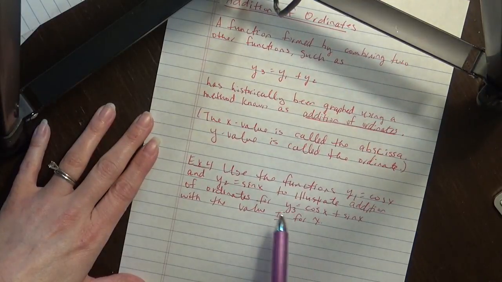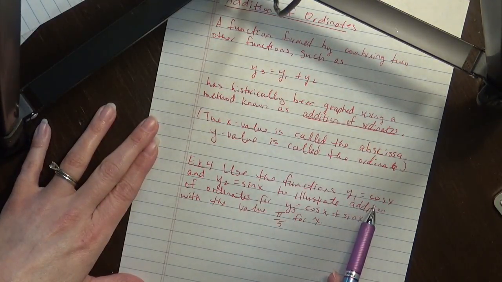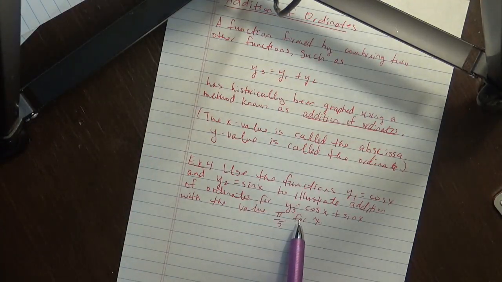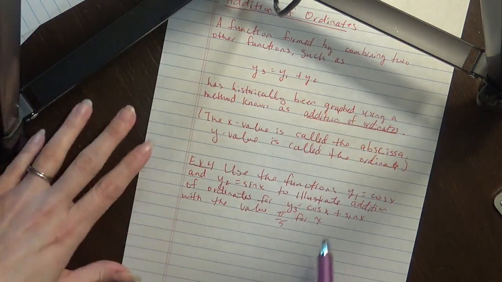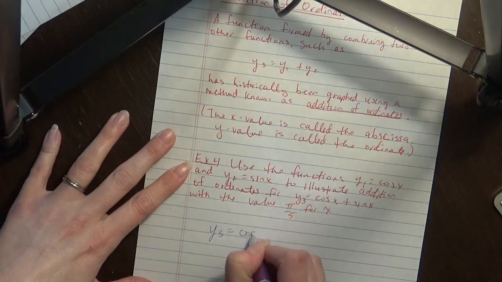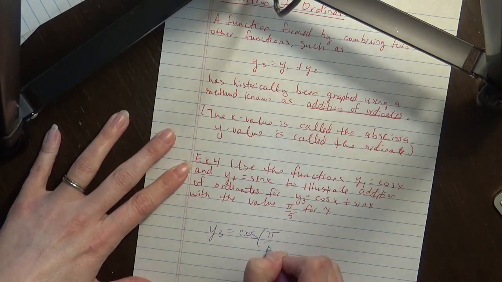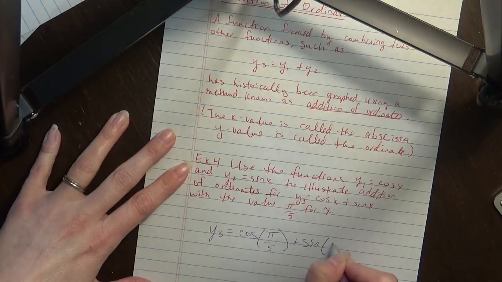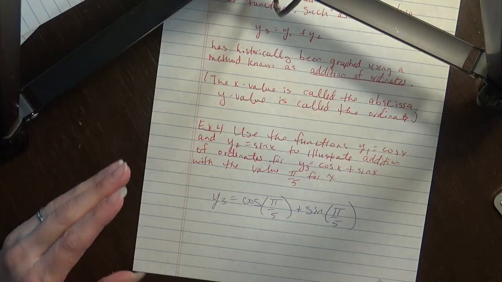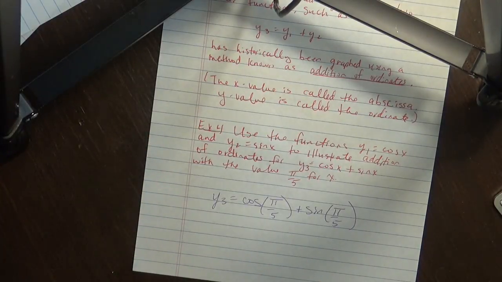Now in example 4, they ask us to use the function y sub 1 equals cosine of x and y sub 2 equals sine of x to illustrate addition of ordinates for y sub 3 equals cosine x plus sine x with the value pi over 5 for x. All you're doing is plugging this in. That's it. So you're going to say y sub 3 equals cosine of pi over 5 plus sine of pi over 5. And to make it even easier, they're using decimals. So you don't even have to look at the unit circle. You can actually type this into the calculator.